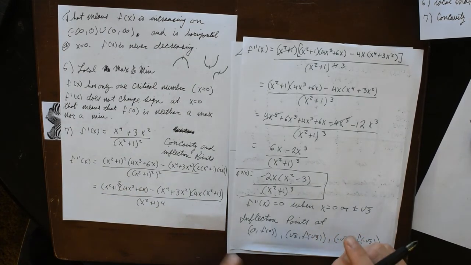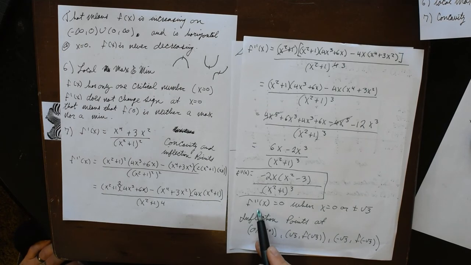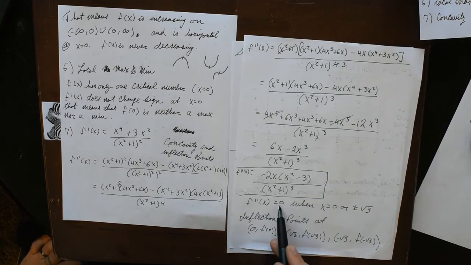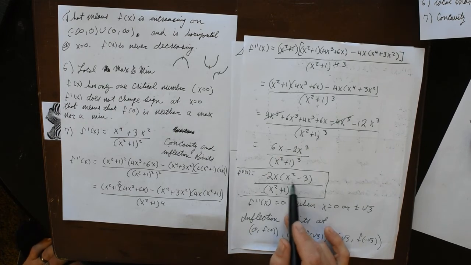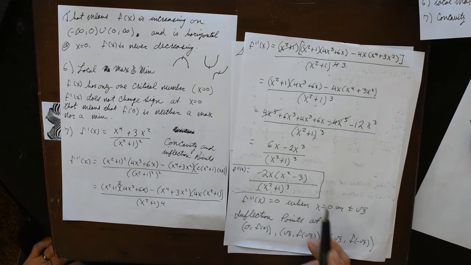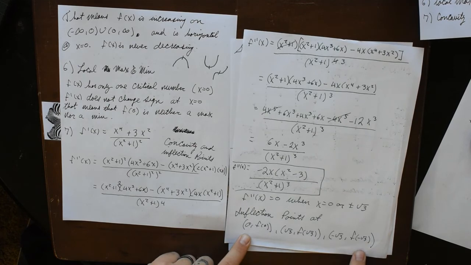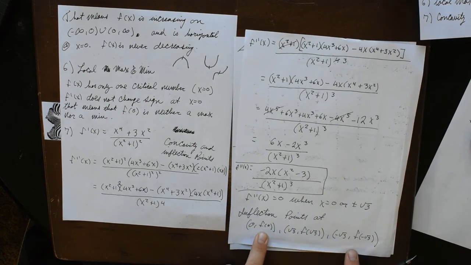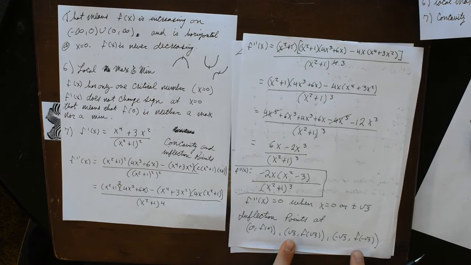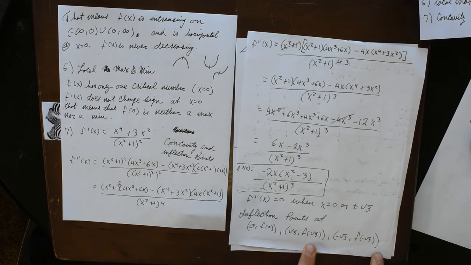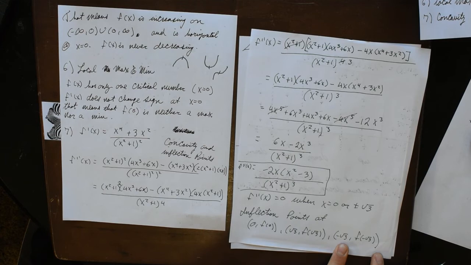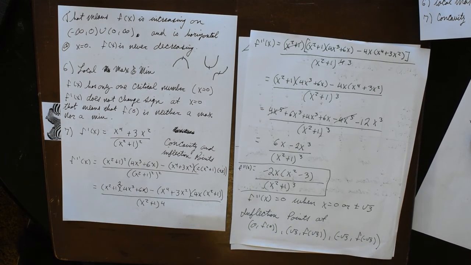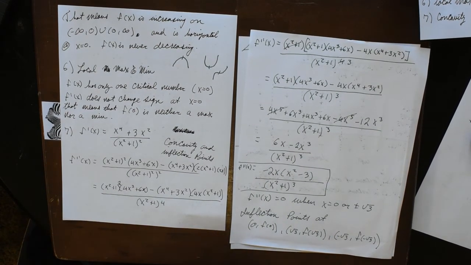But once we get here, the thing to realize is that our second derivative equals 0, or we have an inflection point, when x is equal to 0, or when x is equal to plus or minus the square root of 3. So we have these 3 inflection points: when x is equal to 0, and the y-coordinate that goes with it; when x is equal to the square root of 3, and the y-coordinate that goes with it; and when x is equal to the negative square root of 3, and the y-coordinate that goes with it. These are just our inflection points.